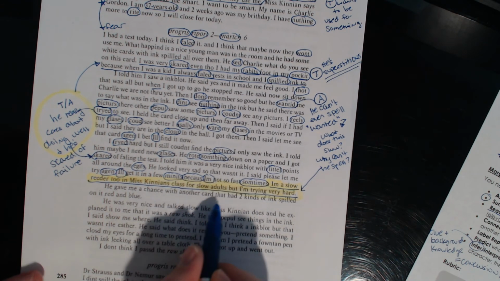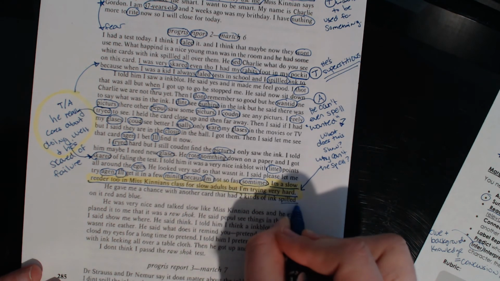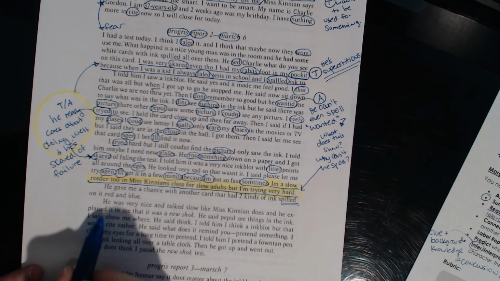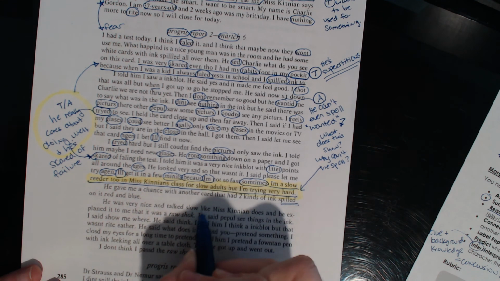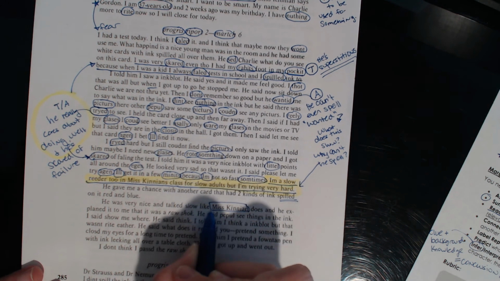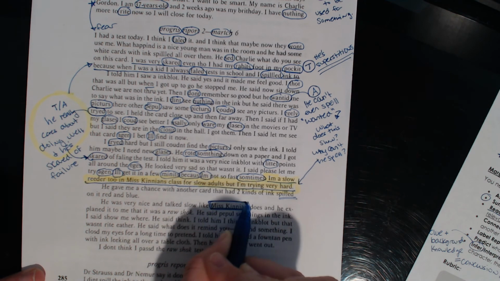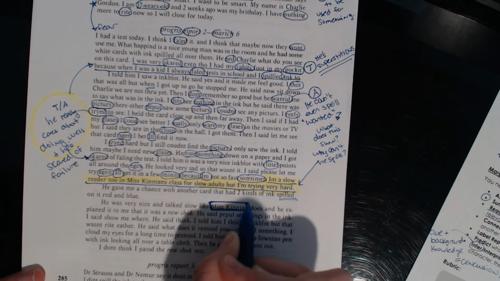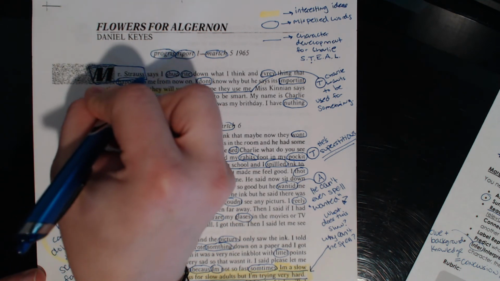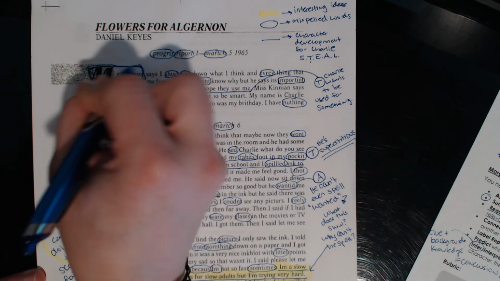"He gave me a chance with another card that had two kinds of ink spilled on it." Oh, that's interesting. Now he spelled "spilled" correctly. "Red and blue. He was very nice and talked slow like Miss Kenyon." So that's the second time Miss Kenyon has been introduced. I like to mark where characters are introduced with a box. It helps me keep track of who's who. So I guess we also have Mr. Strauss up here. Feel free to use the box method to find character names.